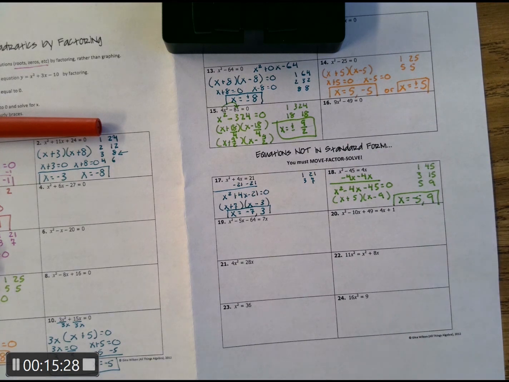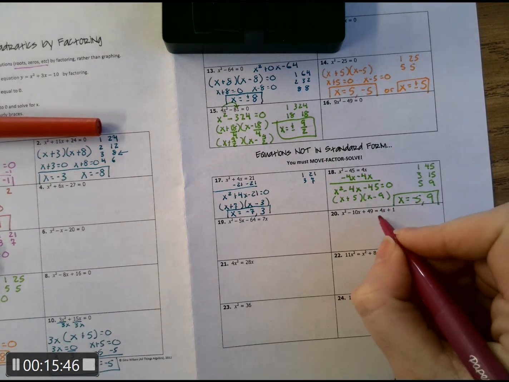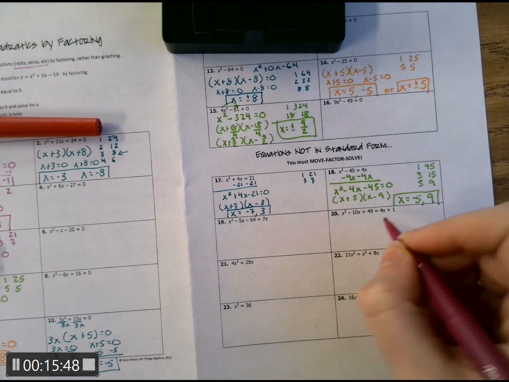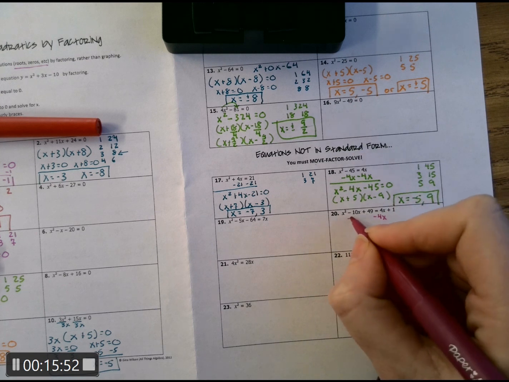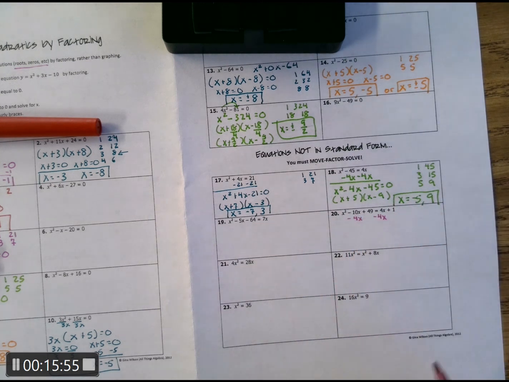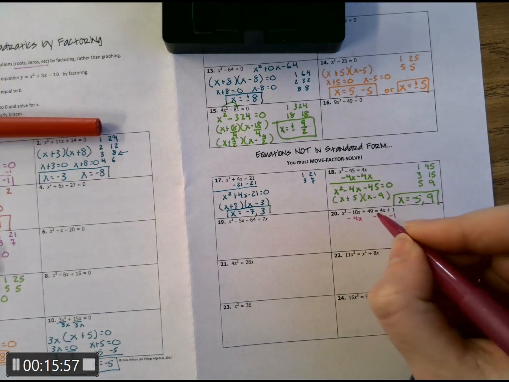Alrighty. So I think you guys are starting to get pretty good at this because I know you guys can move factors over. But let's try 20. Okay? And then I think we'll be done. I'll have to check the back page, but after this I think we'll be done. So I have 2 terms on the right hand side now, so I need to move both of them. I'm going to minus 4x, and I'm also going to subtract 1.